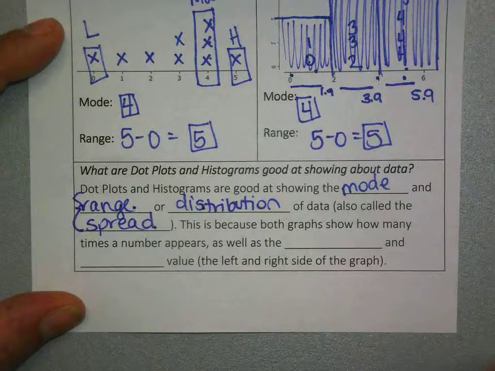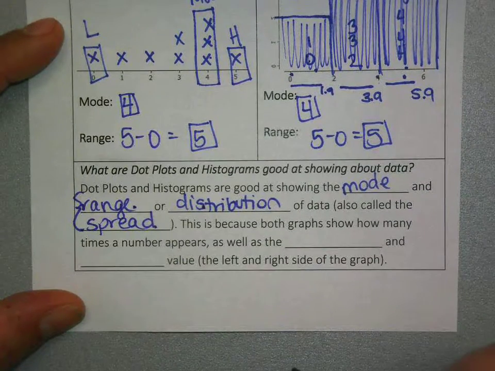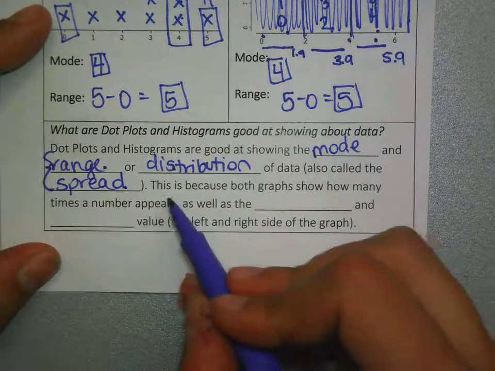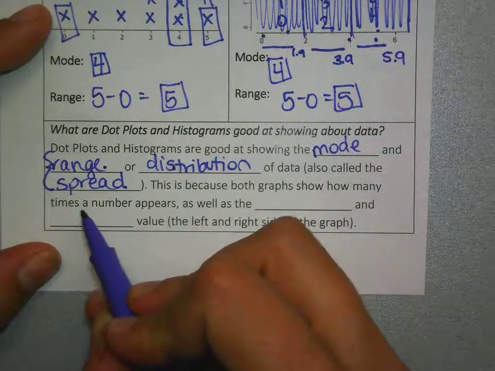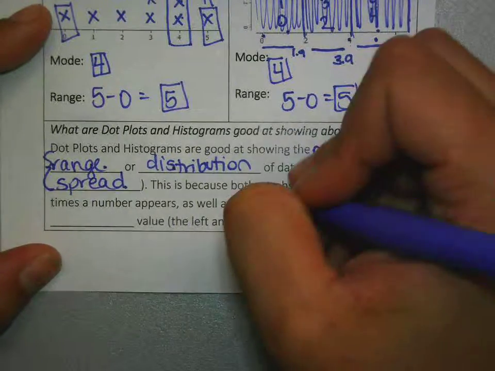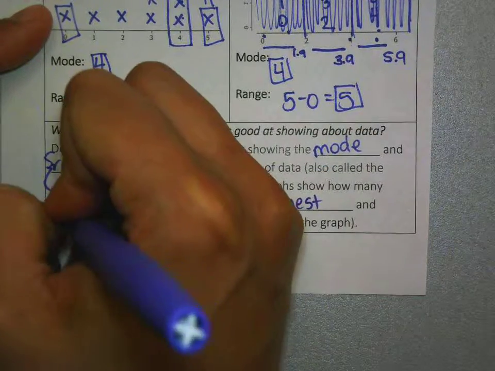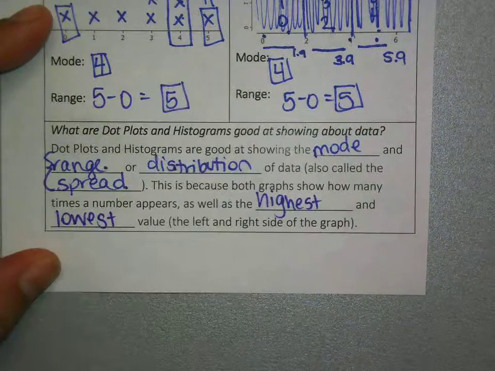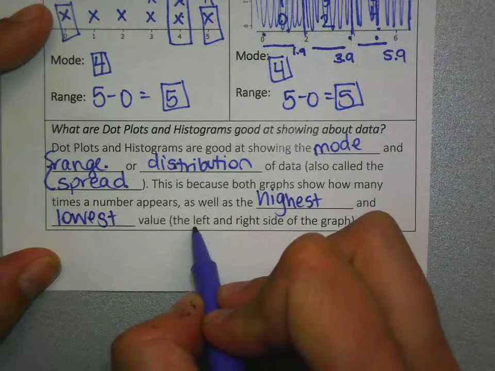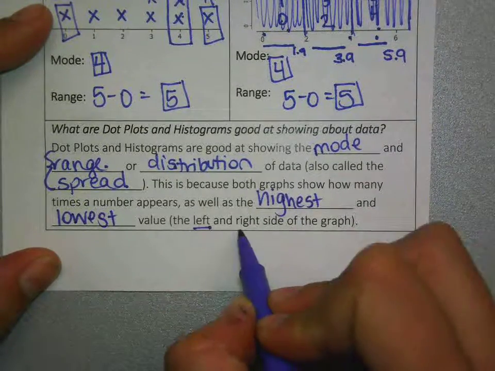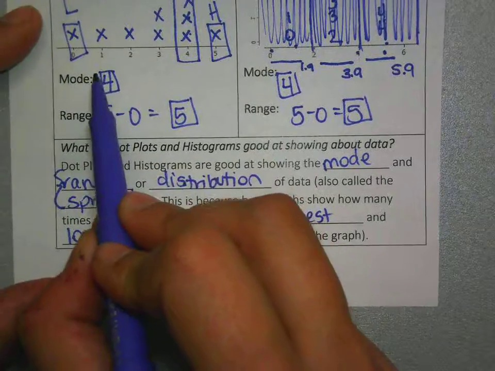Range, distribution, and spread all mean the same thing. And this is because both graphs show how many times a number appears, as well as the highest and lowest value, which we can see at the left and the right side of the graph, like we saw up here.